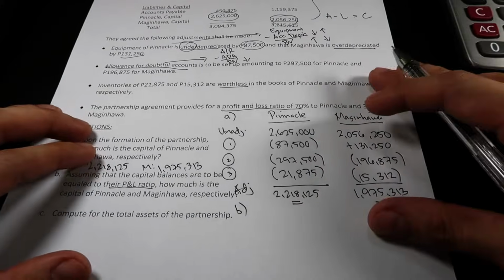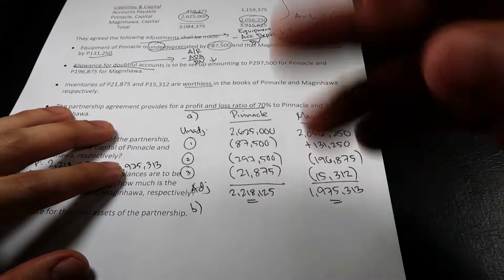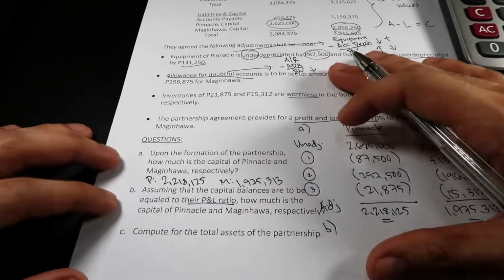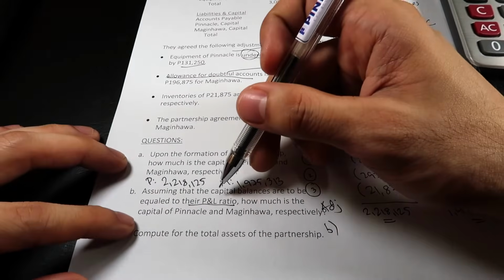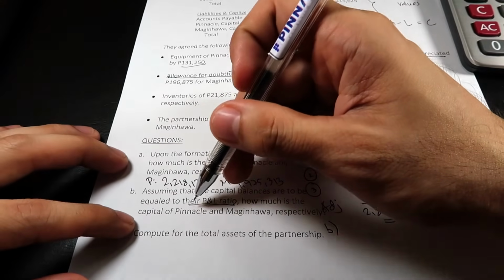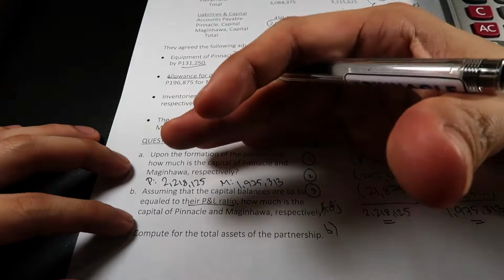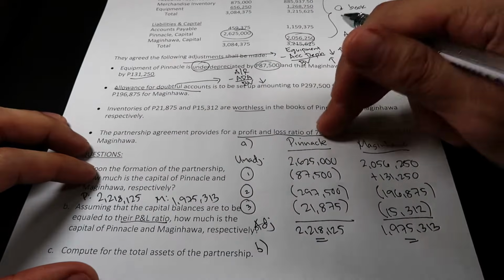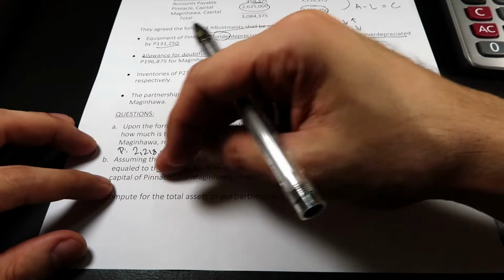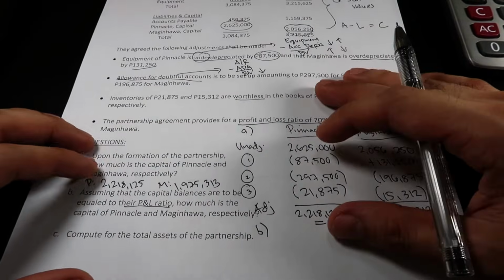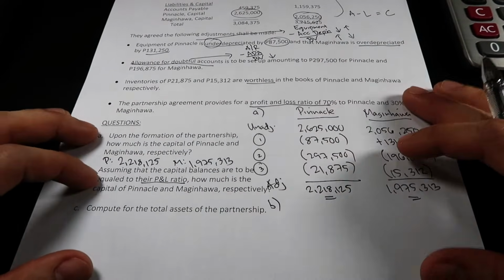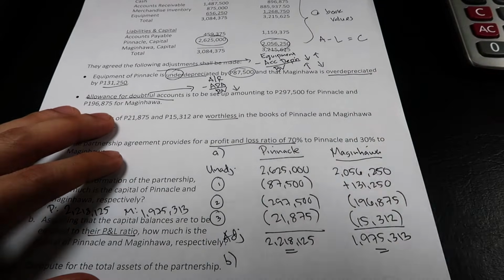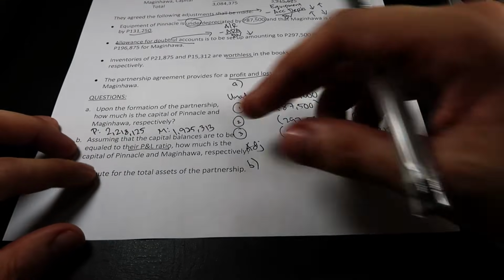If silent yung problem, kung ano yung in-invest ng partners, yun yung magiging capital balances nila. Alright? Like what we did for question A. For question B, explicit kasi sinabi na yung capital balances will be equal to their P&L ratio. If hindi siya minention sa problem, wag mo gagawin yan. Let's say, bullet number 4, di ba may mention na 70-30. If walang sinabi na i-equal daw to P&L ratio yung capital balances nila, don't do it. Okay? Question B is very explicit, kaya natin gagawin yun. Otherwise, kung ano yung invest ng partners, that will be their initial capital balances. Okay? Alright, let's answer question B.